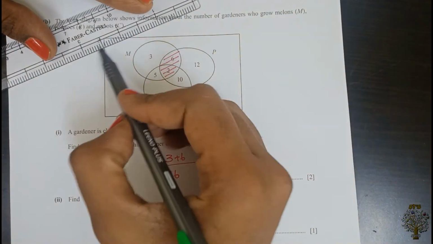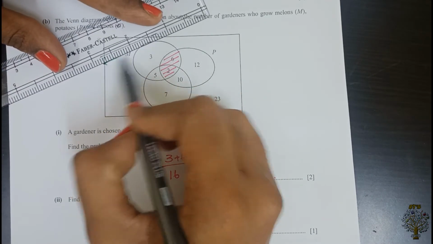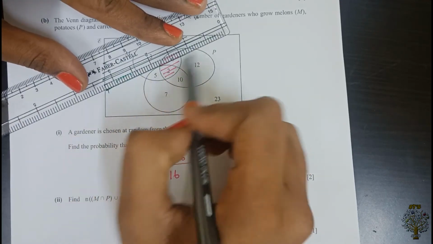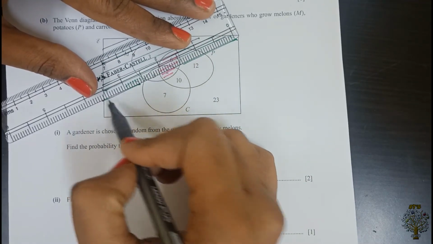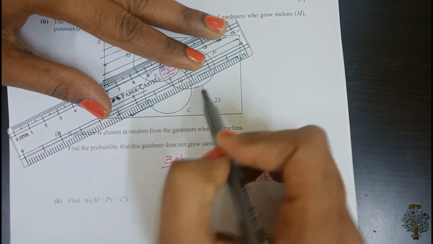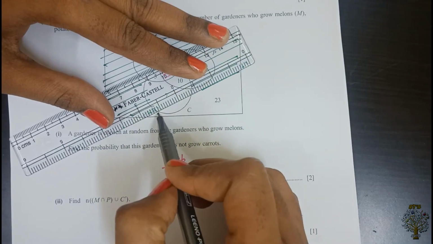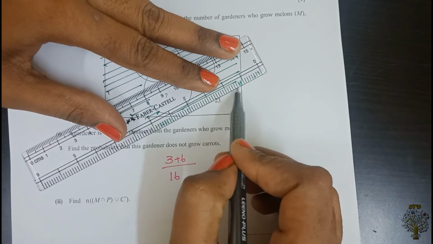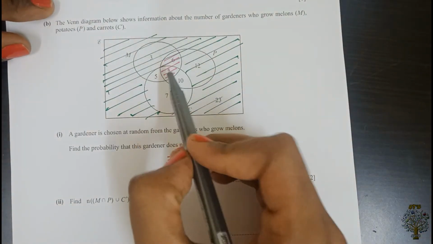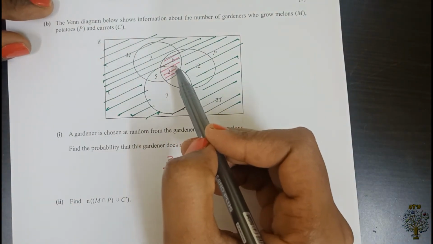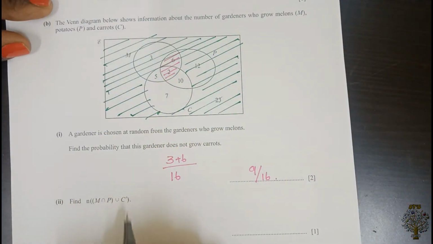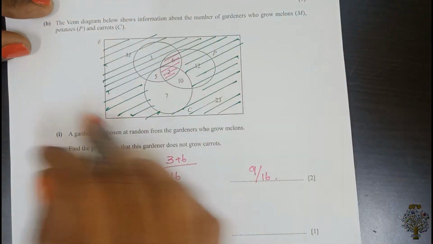So I'm just going to draw for your reference. You should exclude C and you have to shade all the regions. This is your C dash. Now I'm reading the part again. This pink color is going to be your M intersection P and C dash is going to be in your green color. They need the union of both. Union of both means all together.